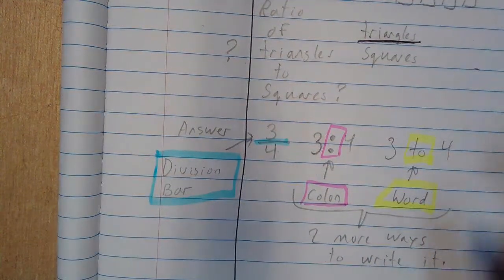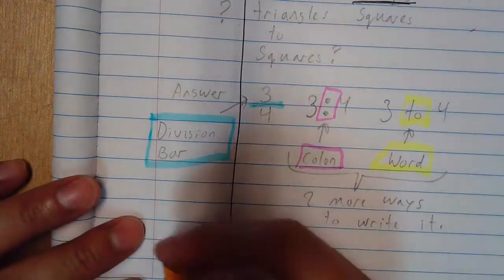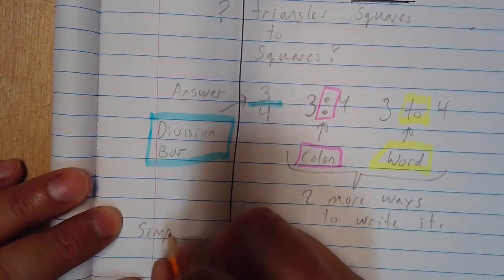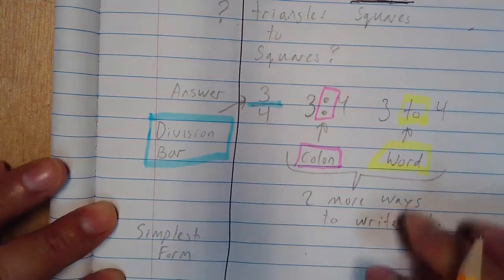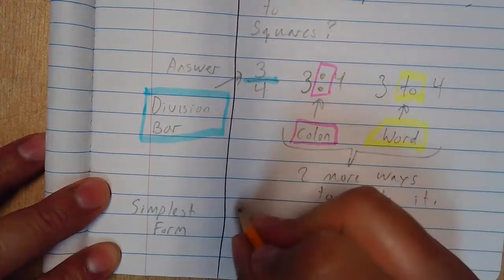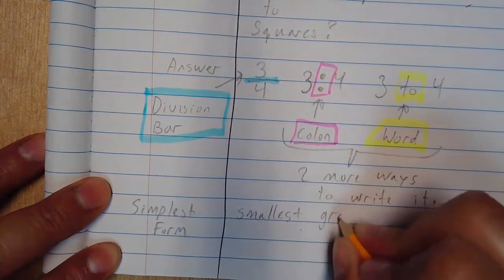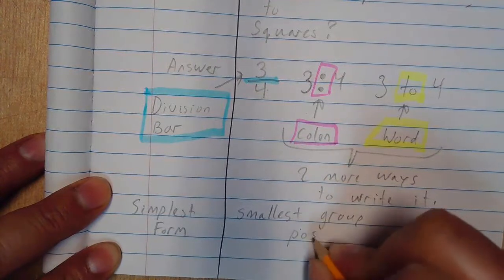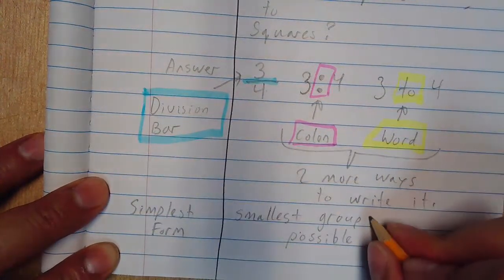Now, you're going to see this word simplest form, because that's our goal. What does that mean? Simplest form. Now, I like to think of it as smallest group possible. All right, or groups, since we're talking about two things.